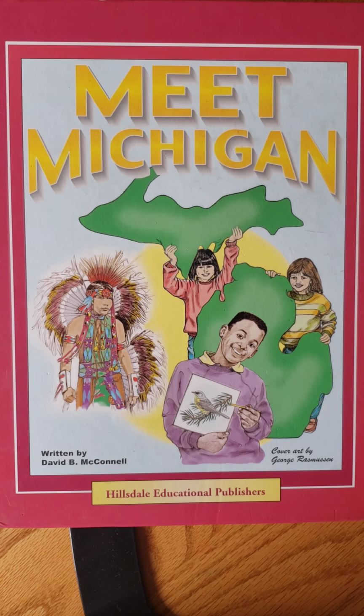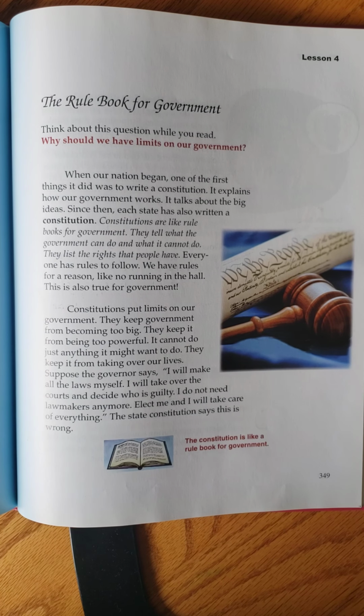Today is Monday, May 11th. In Social Studies, we will be reading Lesson 4 in Chapter 7. Your reading for today begins on page 349.